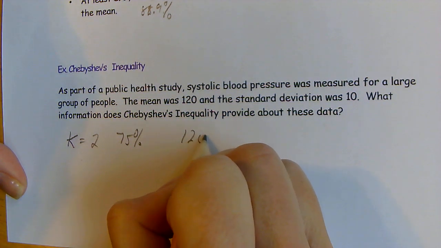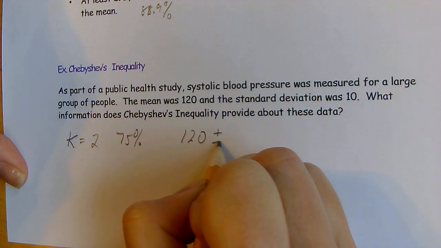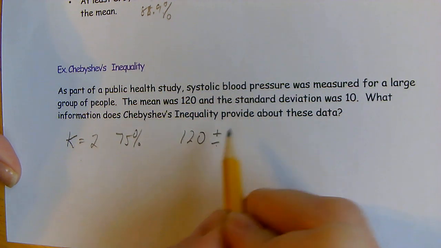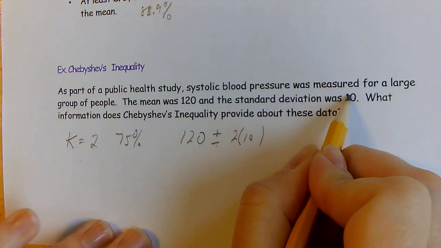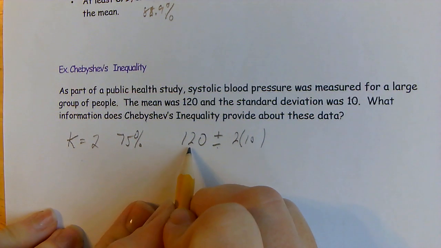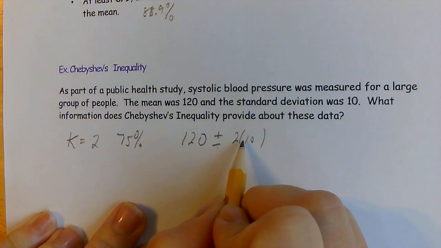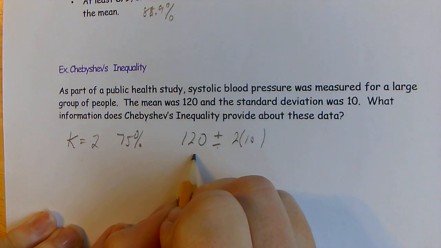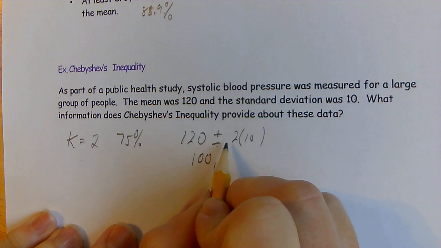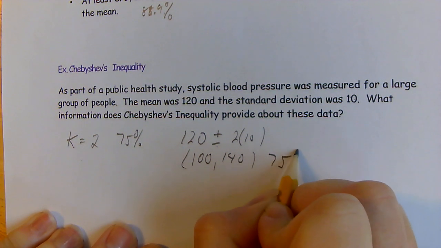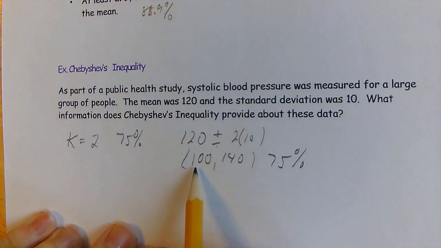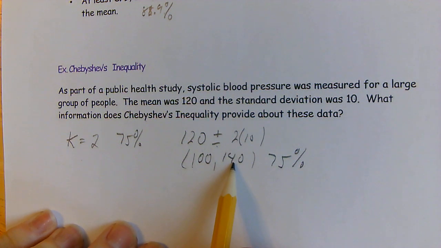So I take my 120 and I'm going to add and subtract 2 standard deviations. So the standard deviation is 10. So 120 minus 20 is going to be 100. If I add 20, it's 140. So it says 75% of the data lies between a blood pressure of 100 and 140.